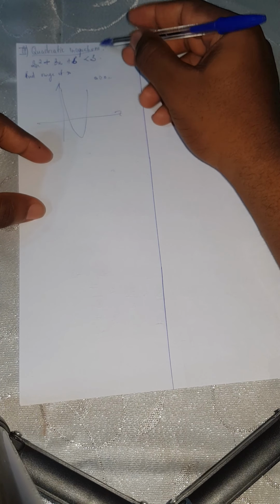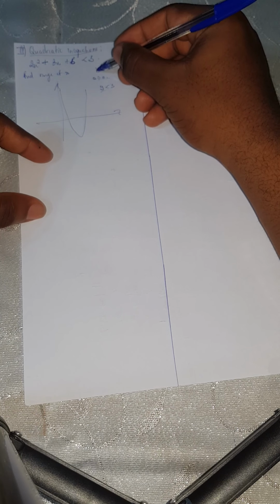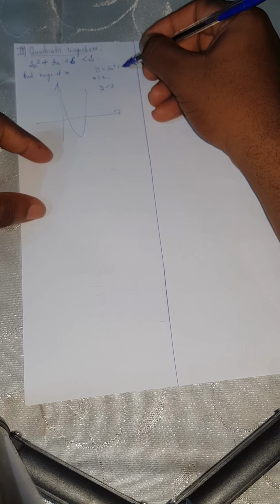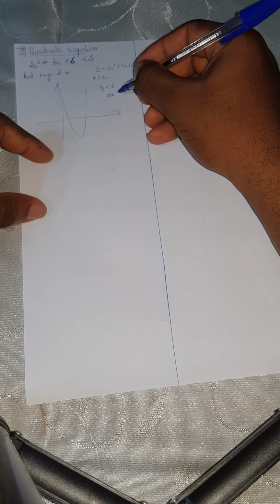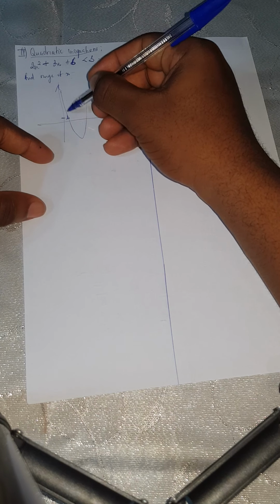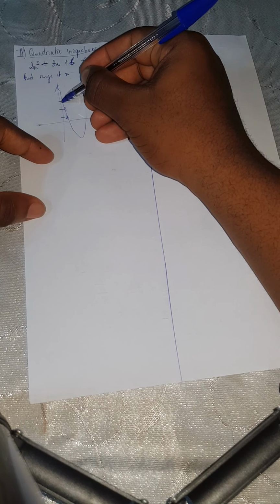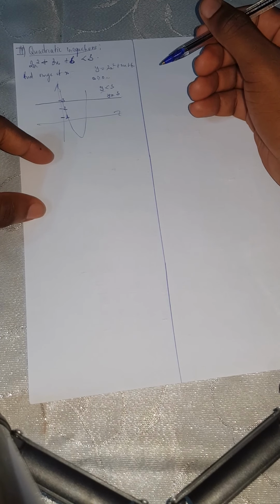Now this line, this is y less than 3. We can say that this function is y equals 2x squared plus 3x plus 6. Now the line y equals 3: we have y equals 1 here, y equals 2 here, and y equals 3 here. So the line y equals 3 is a horizontal line as such.